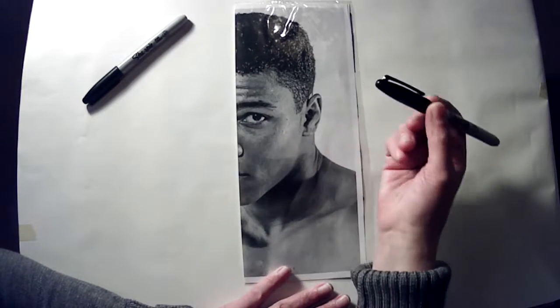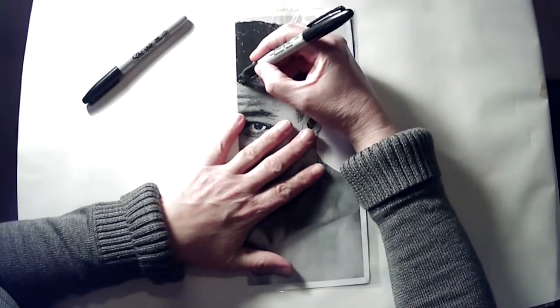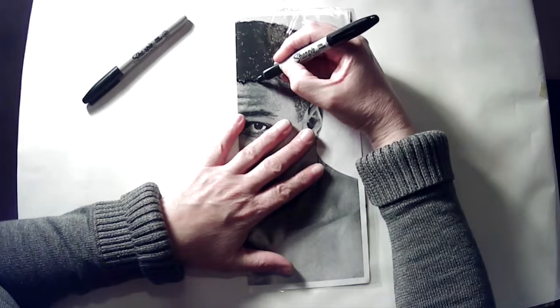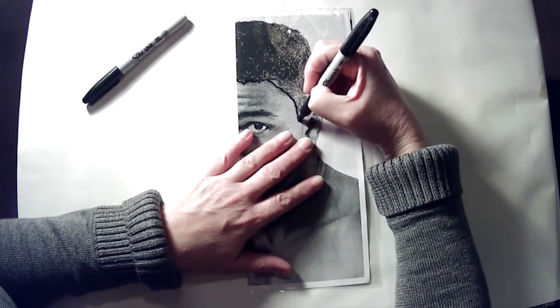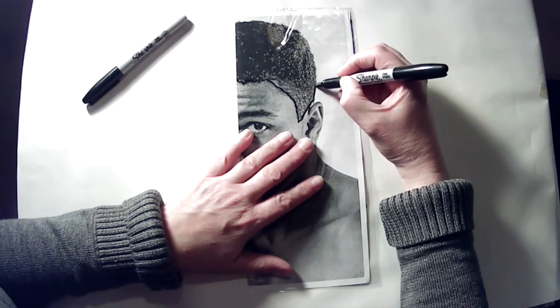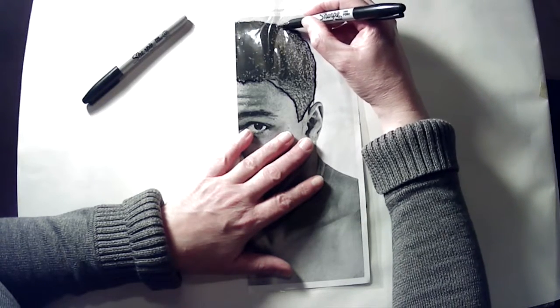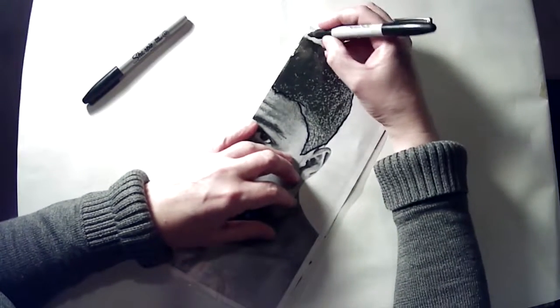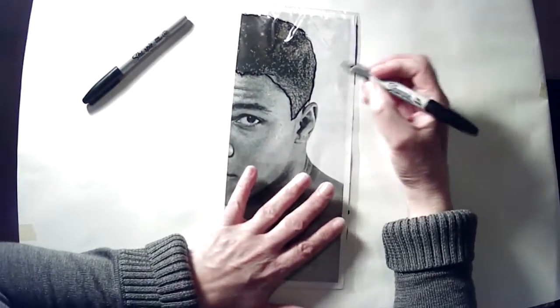Okay, so I'm going to take a Sharpie, and I think you should start at the head and start outlining or drawing the hairline. Just kind of follow where this person's hairline is, and you can see a little bit of his hair on the side. He has very short hair, and I'm going to go all the way to this edge. Try not to slide the plastic around.